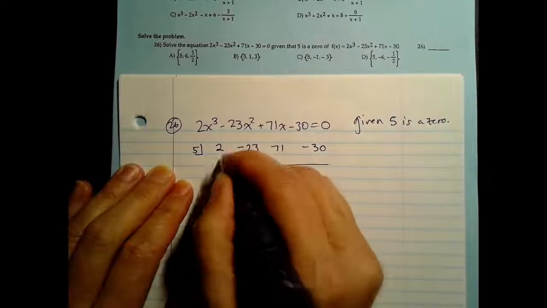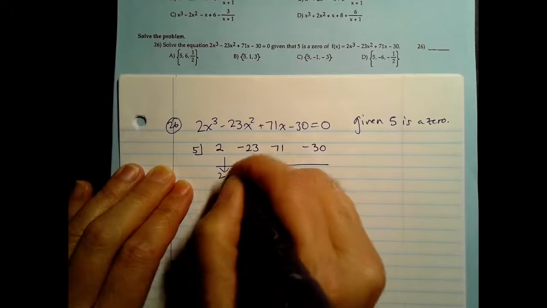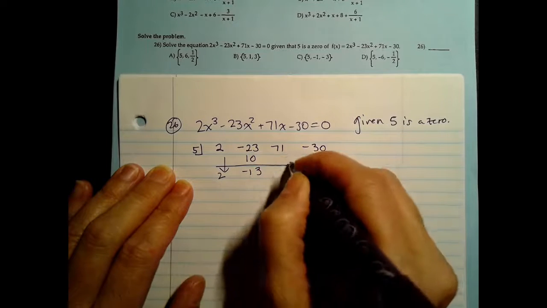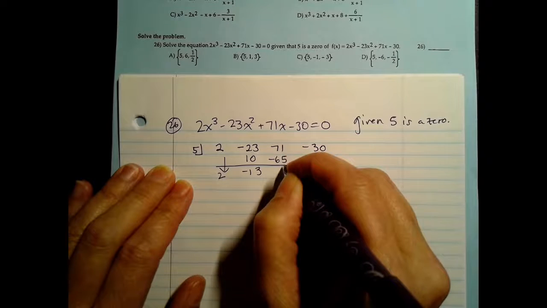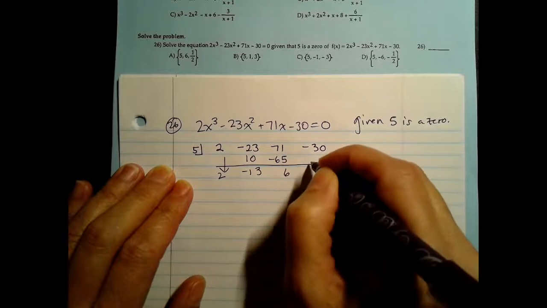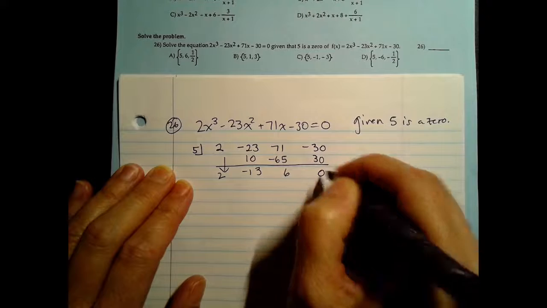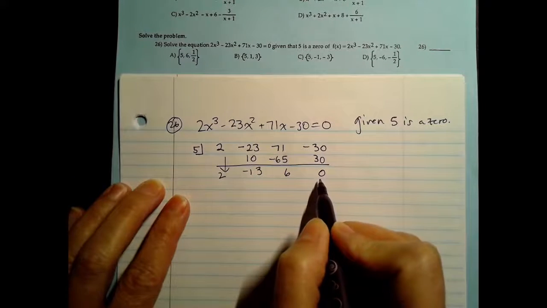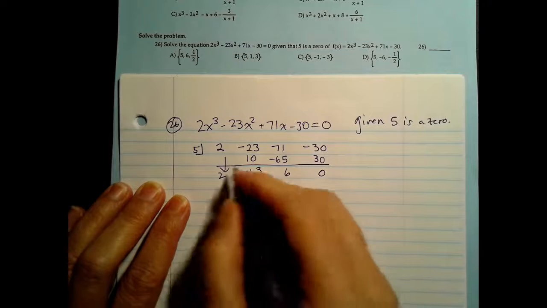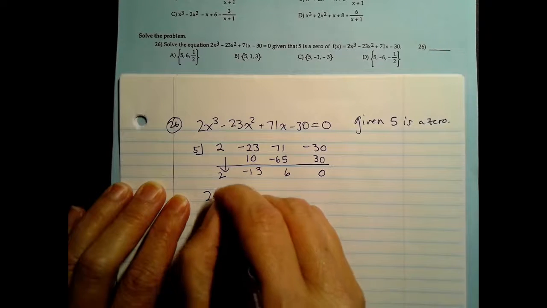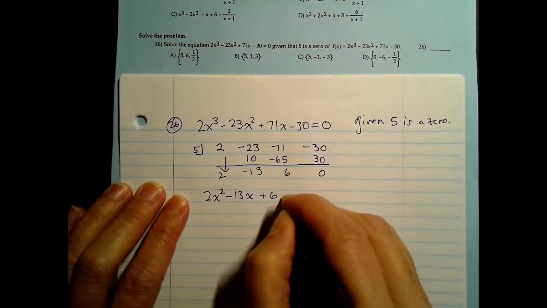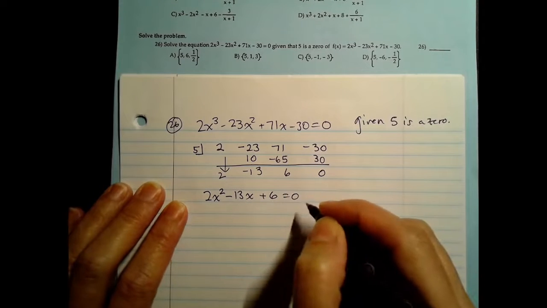We're going to drop, multiply, add, multiply, add, multiply, and add. So we were told that 5 was a 0. We knew that we should get a 0 here. So the resulting polynomial would be 2x^2 - 13x + 6 = 0.